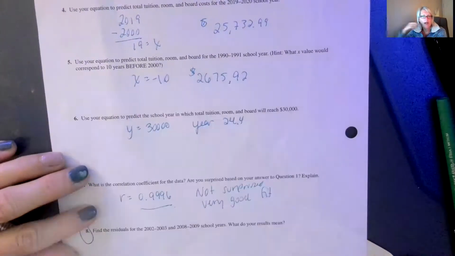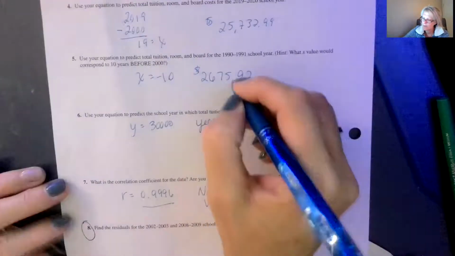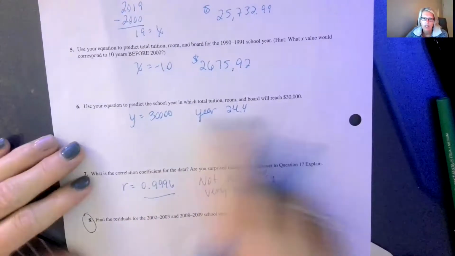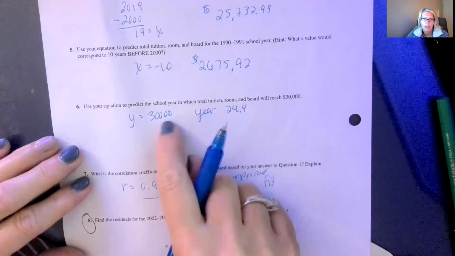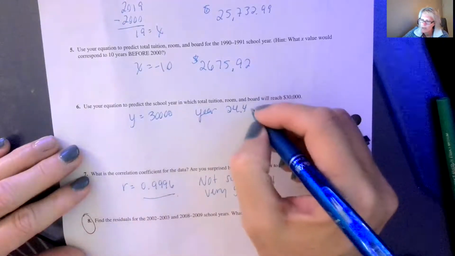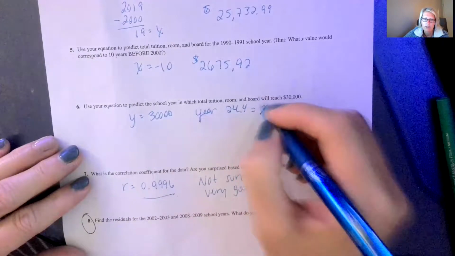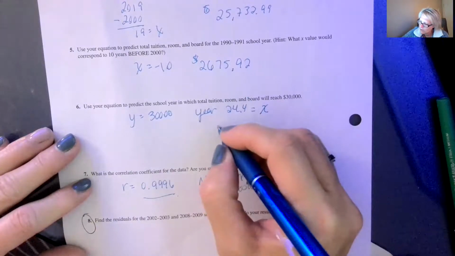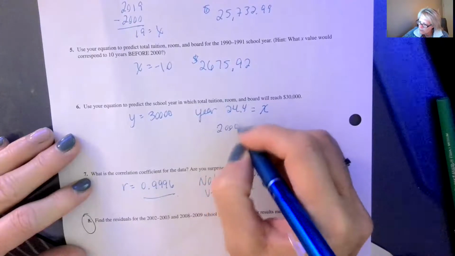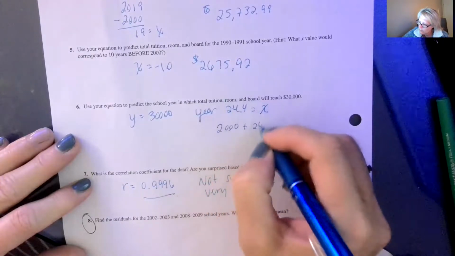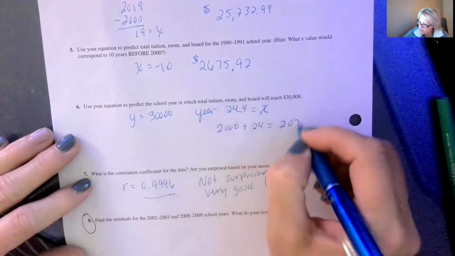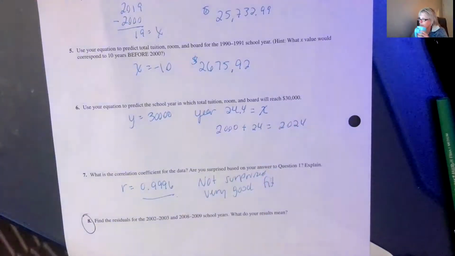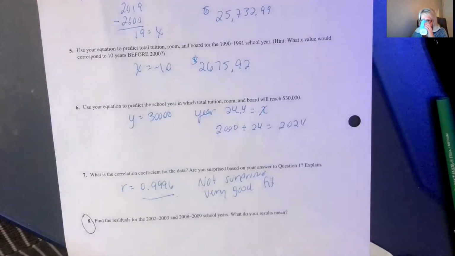So this was number 5 that we just came up with. And then number 6 is asking us to go backward and say, what year would give me a cost of 30,000? And using Desmos, we came up with this. So the year 2000 plus 24 would be about the year 2024. And I guess it's more than that, but I could be wrong.